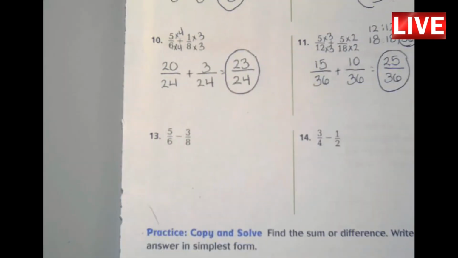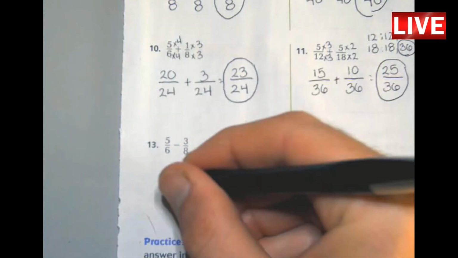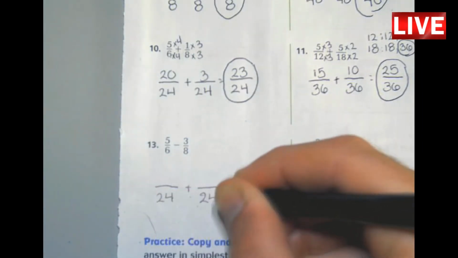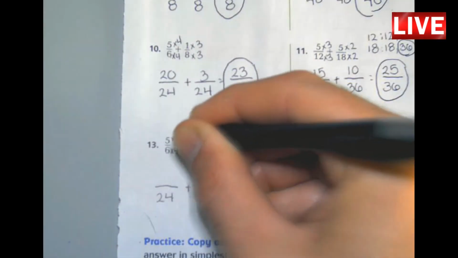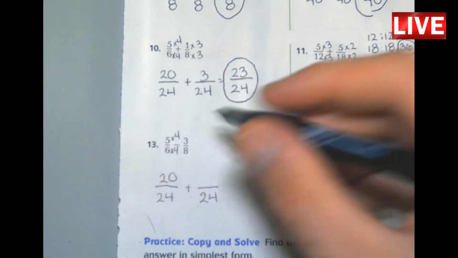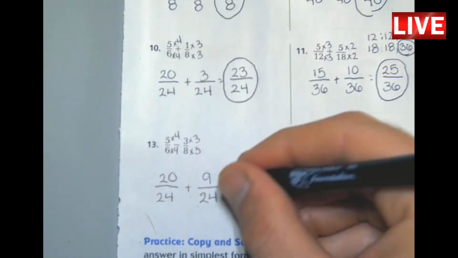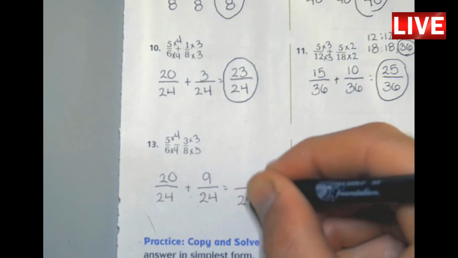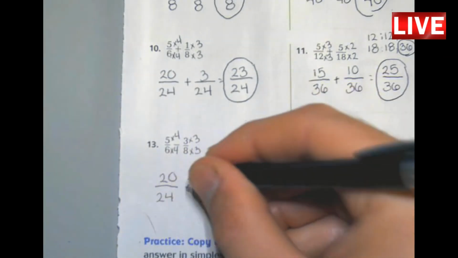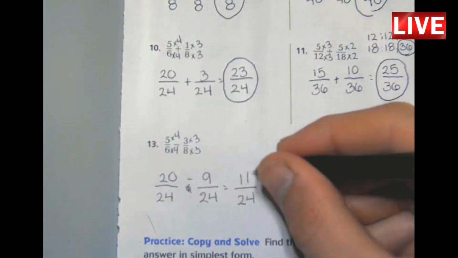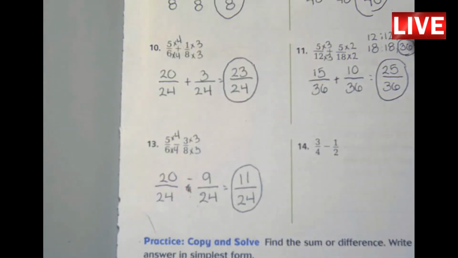Alright, last three. 5/6 minus 3/8. We ask ourselves, can 6 go into 8? No, it cannot. And just like the one above it, we already know what that common denominator is going to be. It's going to be 24. So we start with the 6. What times 6 got me to 24? That would be 4. So we do 5 times 4, which is 20. And the other one, what times 8 got me to 24? That's 3. So we do 3 times 3, which would be 9. Bottom number stays the same as 24. Sorry, subtract. 20 minus 9 is going to be 11. 11 over 24 is not greater than a whole, so you can leave it just like that.